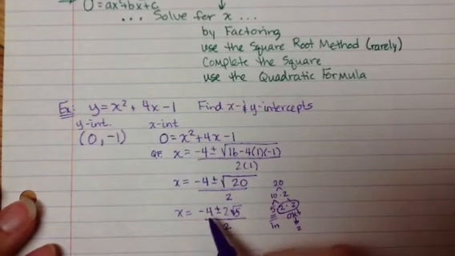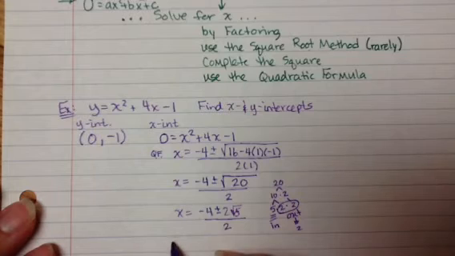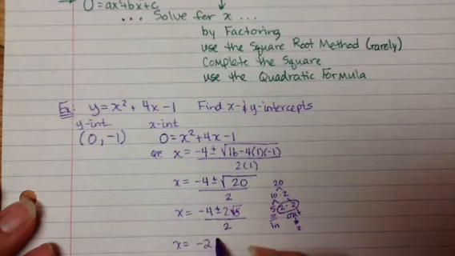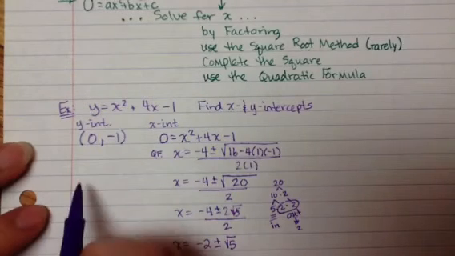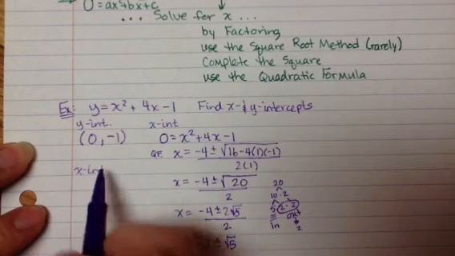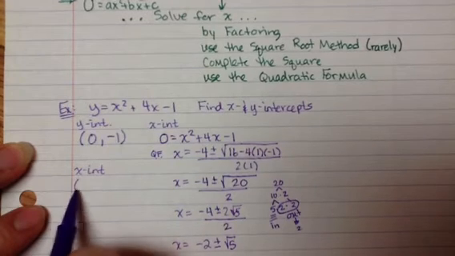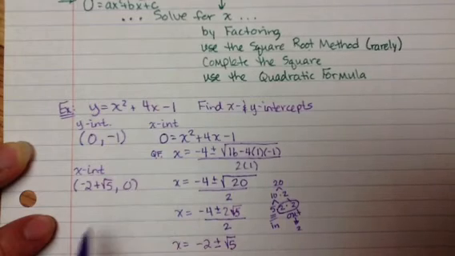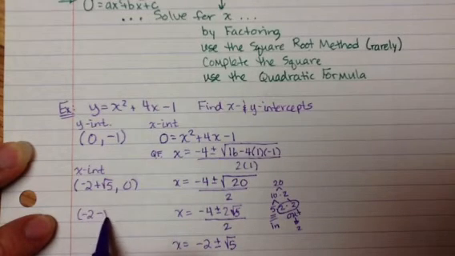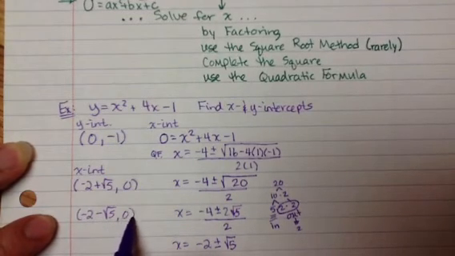So we can simplify 2, 2, and 2. So x equals -2 plus or minus the square root of 5. So our x-intercepts will be -2 plus the square root of 5, comma 0, and -2 minus the square root of 5, comma 0.